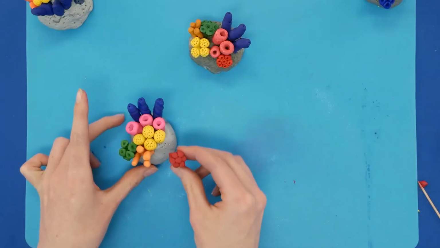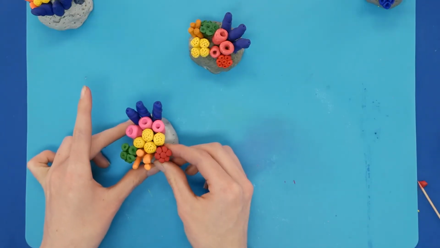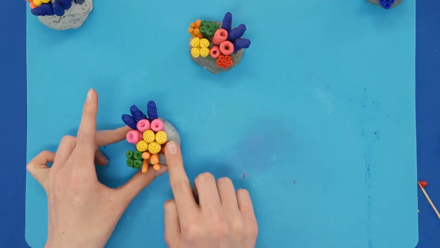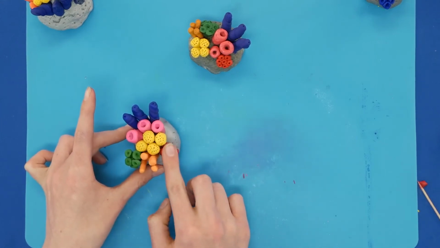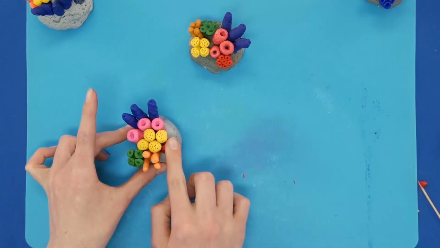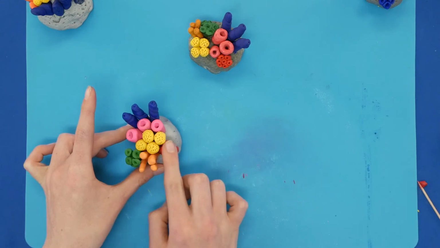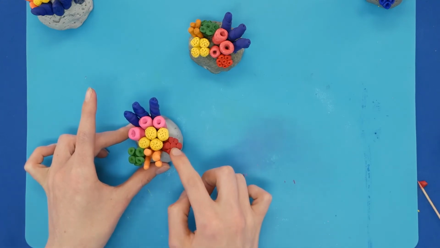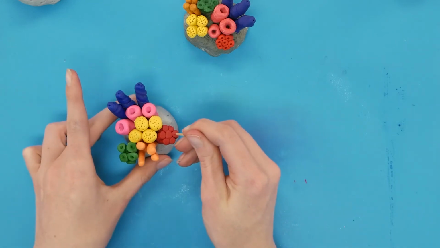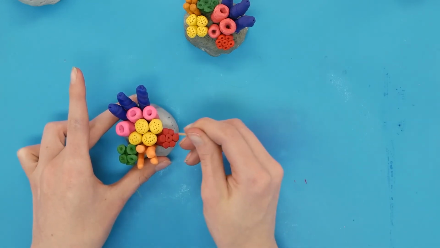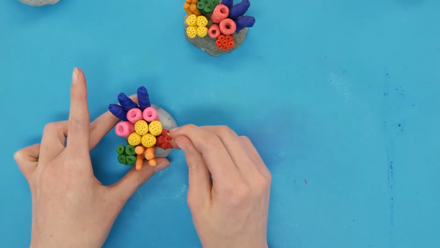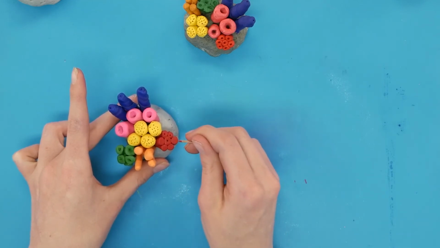Now let's place this right by our brain coral here. We're going to be smooshing it in, and you can also press the top a little as well, which will help make your star coral a little shorter while also maintaining that shape. Now to finish off, we'll be adding small holes by just pricking the center of each tube with our toothpick.